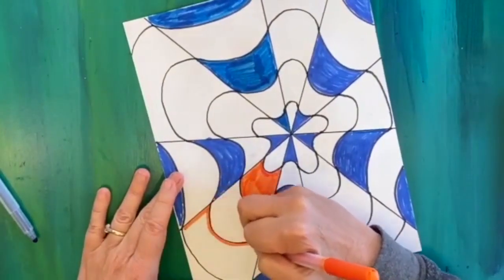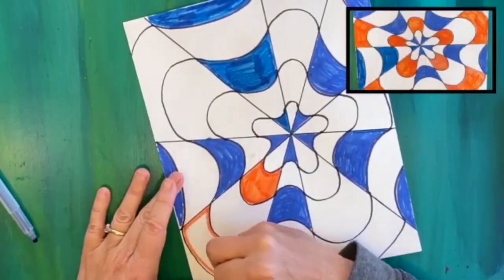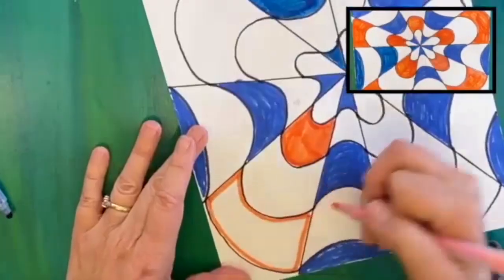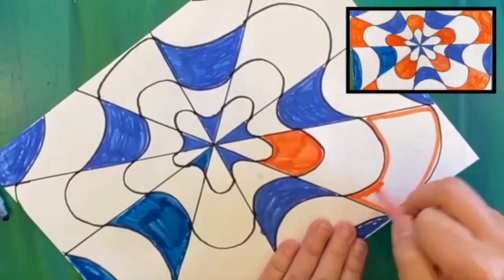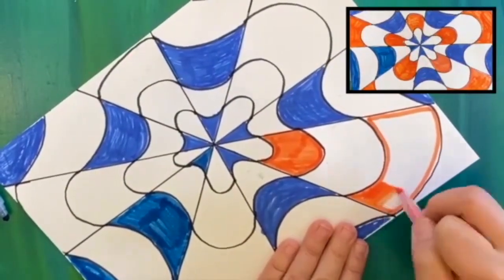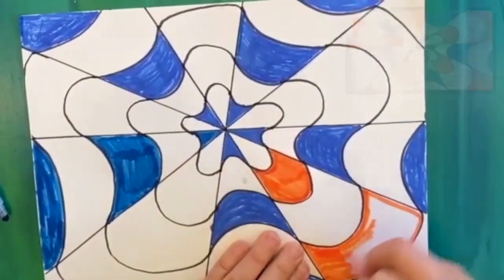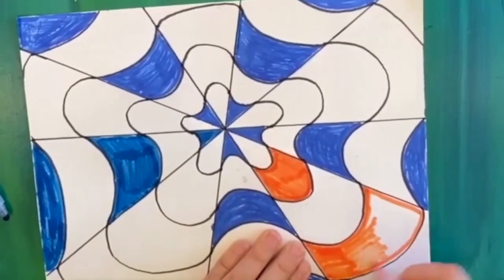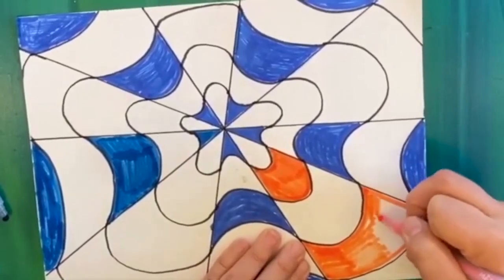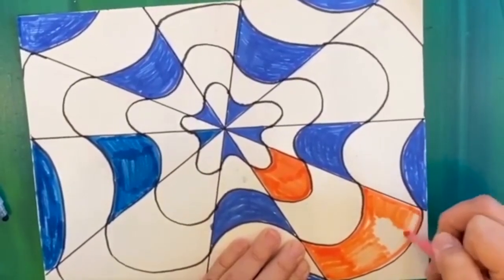And I'm gonna do that for all over my paper. I'm gonna make orange and white, orange and white. All right, I'll see you when you're done. You can choose whatever color you like, or colors if you want to do more than one color. And I'll see you back when you're done.